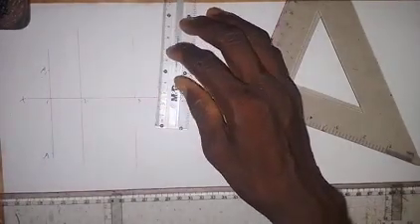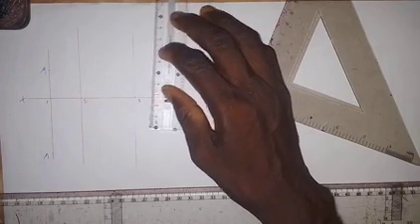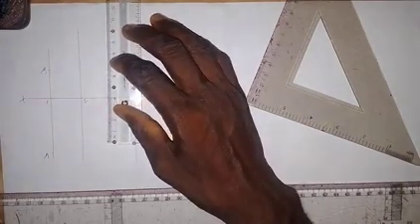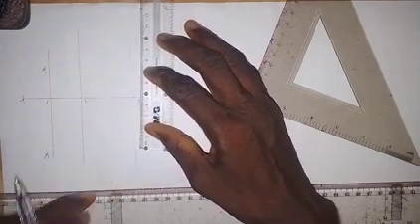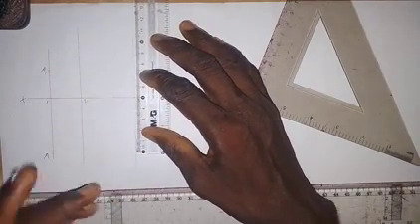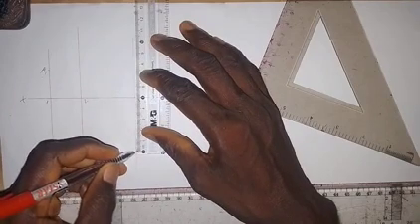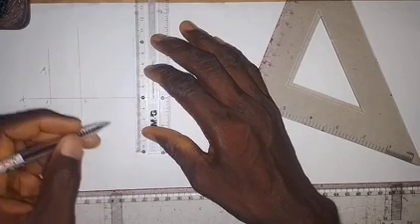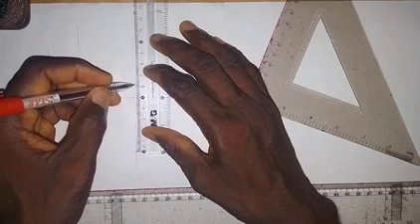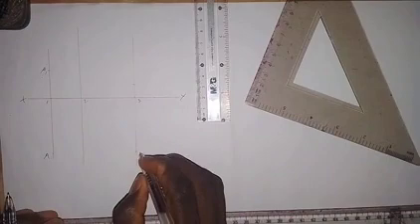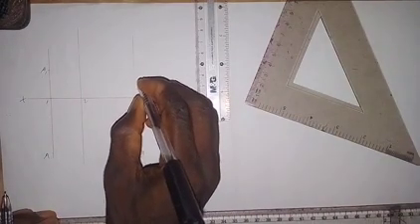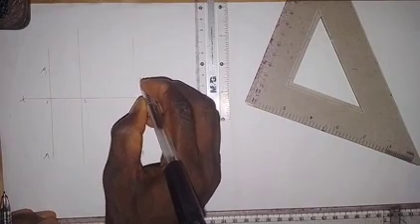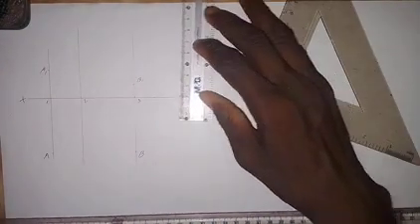Then let's get point B. So B, we have B here on this point. It is 50 millimeters down XY line. Then it is 12 millimeters above XY line. So at this point we have B, and at this point we have B1.